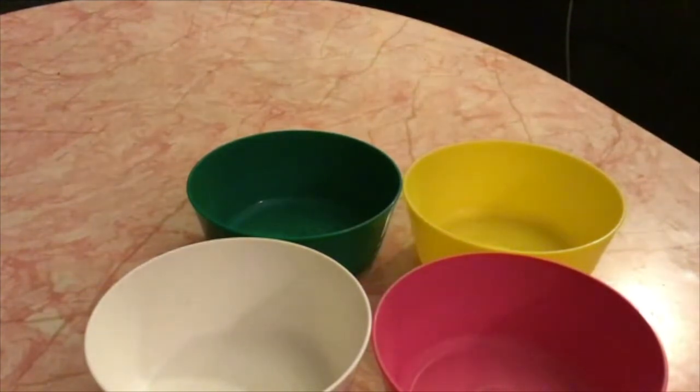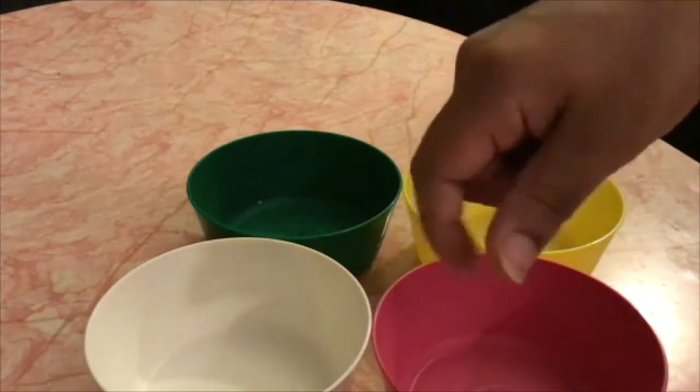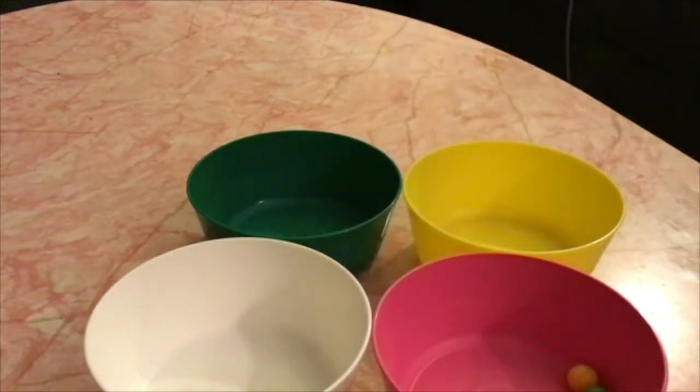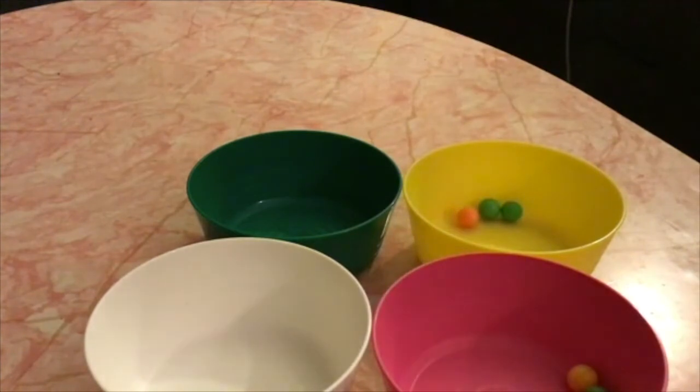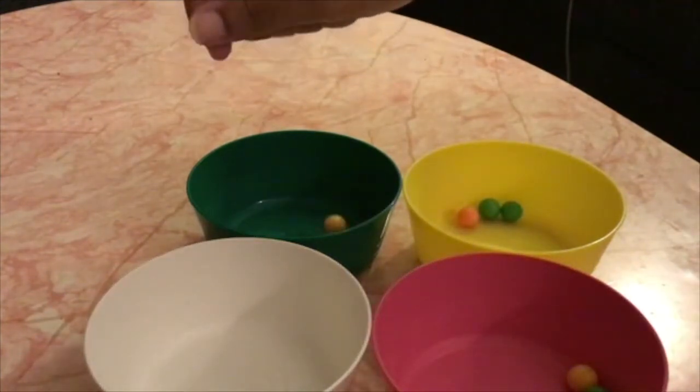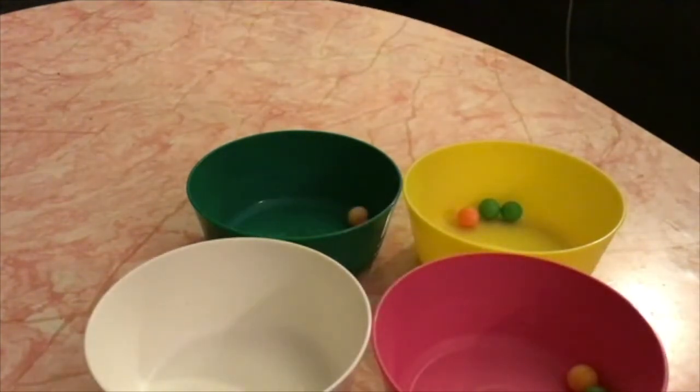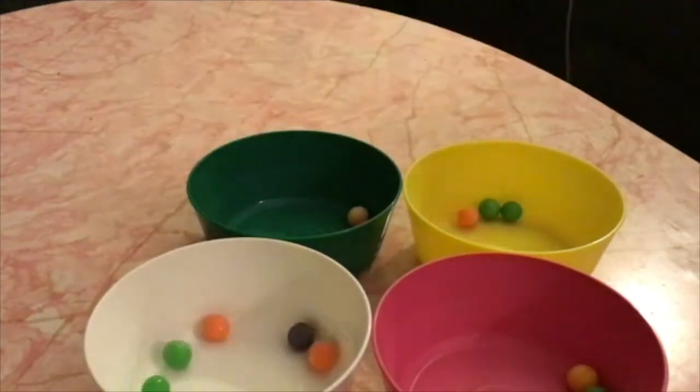Okay, now we're going to repeat this with more counters. Take out 4 cups or bowls, and place 5 counters into each cup or bowl. 1, 2, 3, 4, 5. 1, 2, 3, 4, 5. 1, 2, 3, 4, 5. 1, 2, 3, 4, 5.